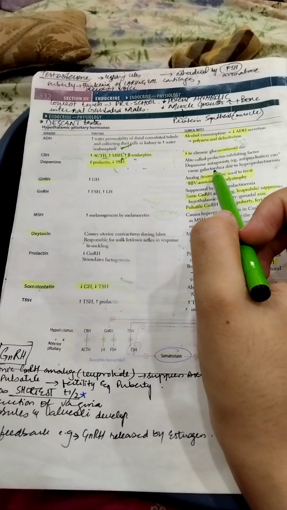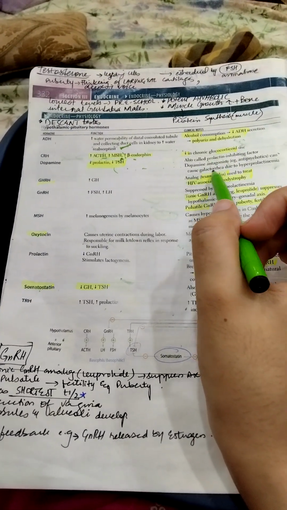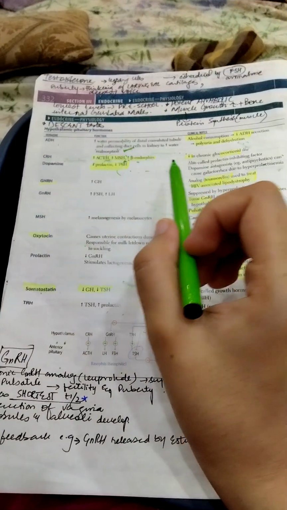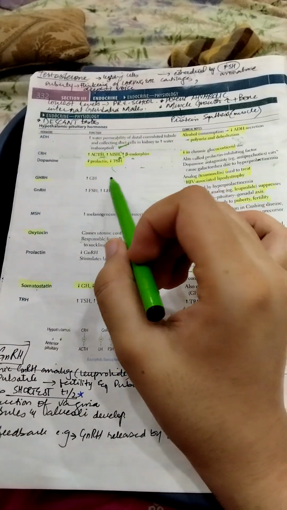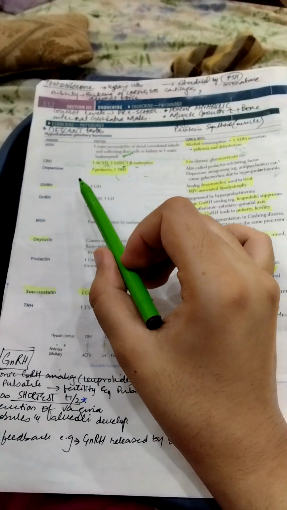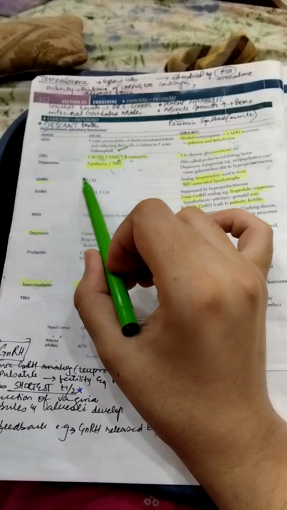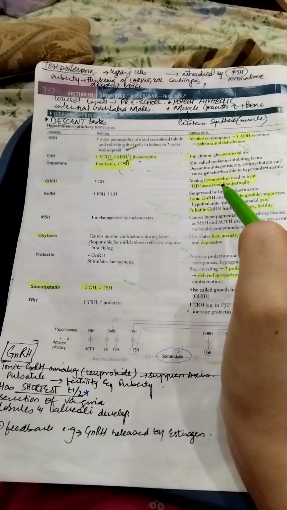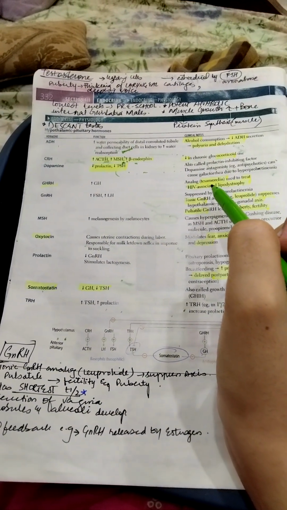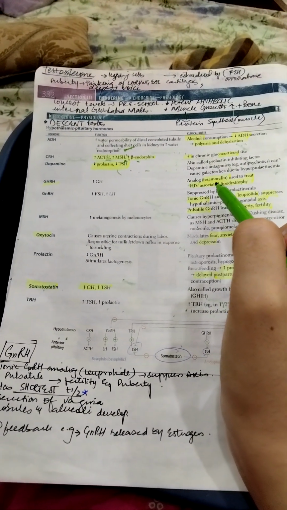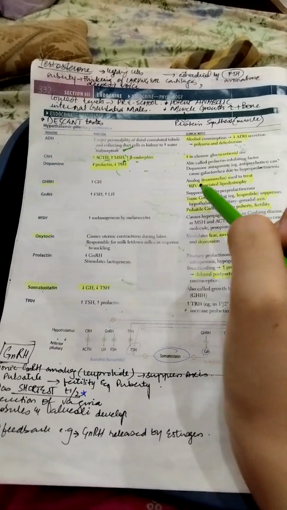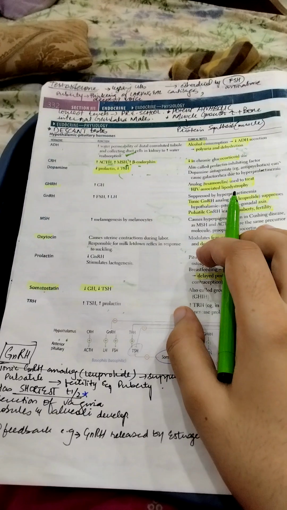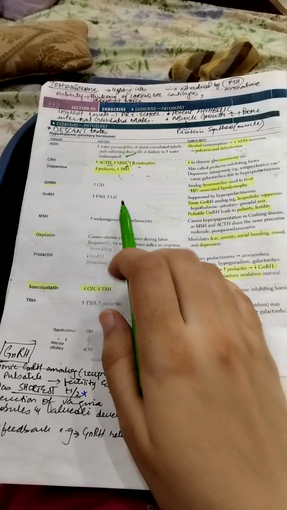The things which antagonize dopamine, the dopamine antagonists, for example the antipsychotics, can obviously cause increased prolactin and galactorrhea due to hyperprolactinemia, right? Then comes GHRH, growth hormone releasing hormone, that basically increases growth hormone, and its analog is tesamorelin, used to treat HIV associated lipodystrophy. So this GHRH analog is used to treat HIV associated lipodystrophy.